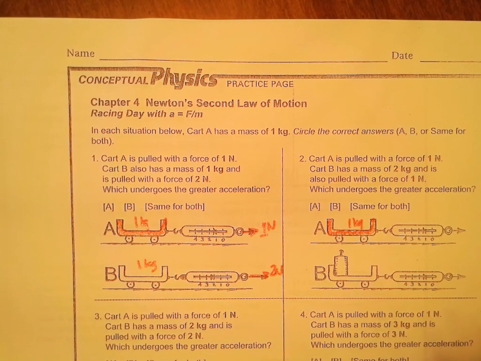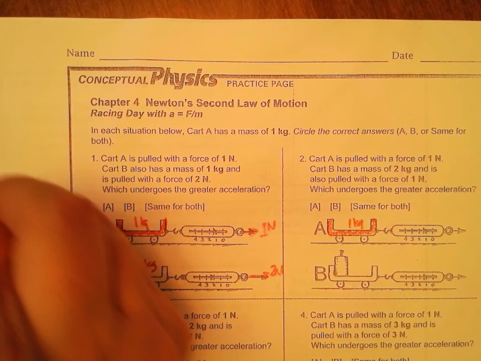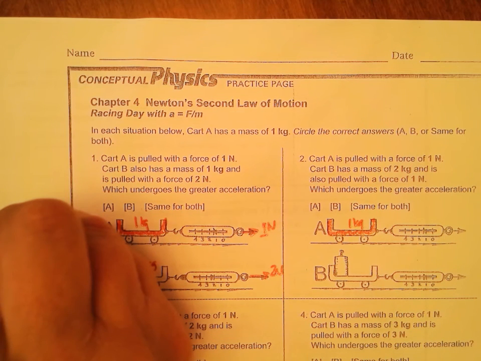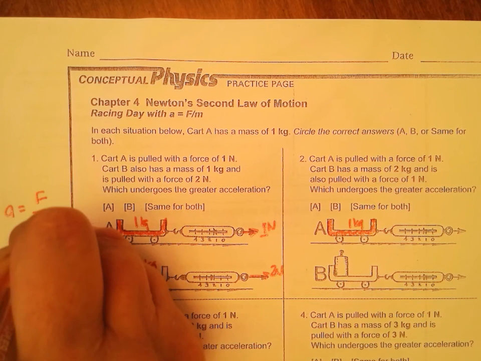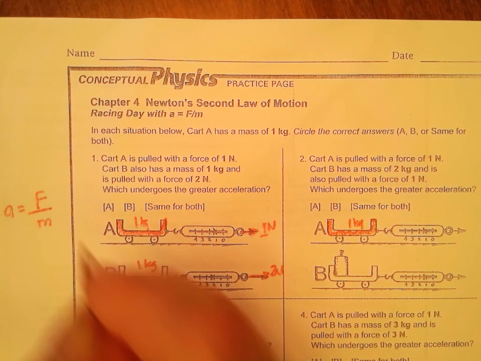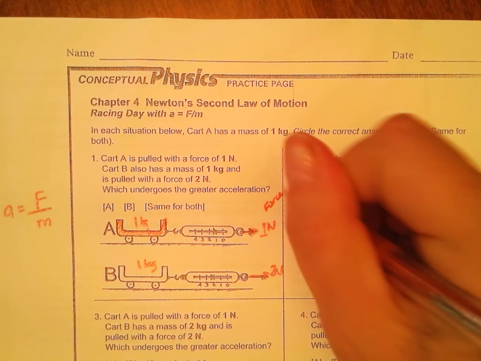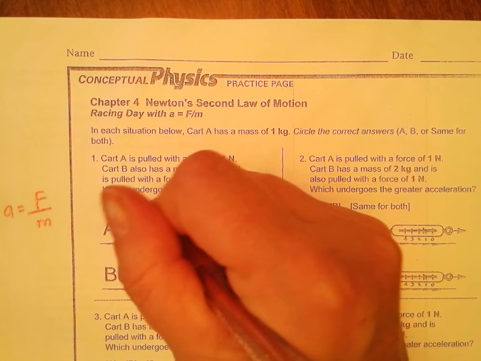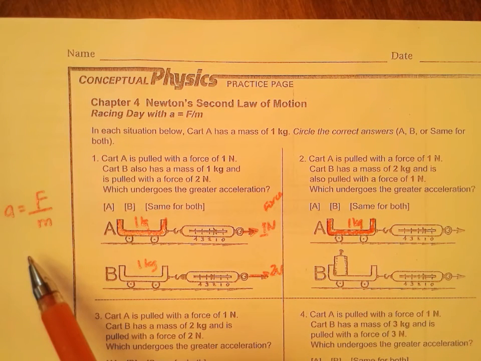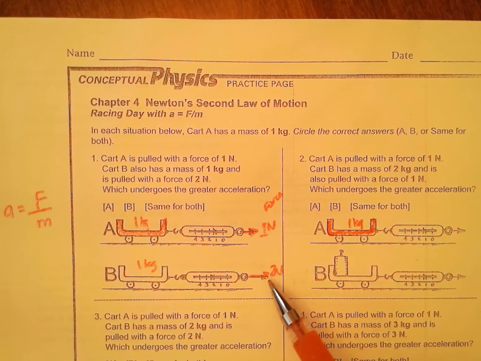Remember that acceleration is the force divided by the mass. In this case, this is the force, this is the mass. Since the mass is the same in both situations and the force is greater for B, then B has the greater acceleration.